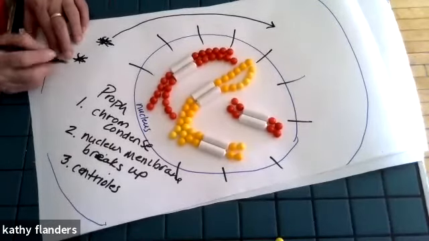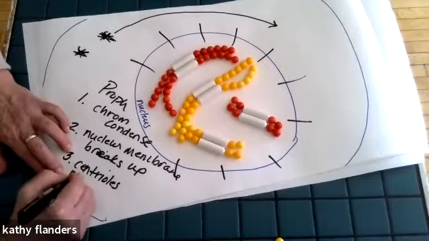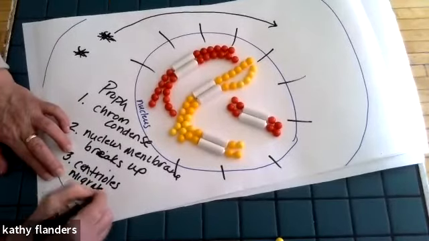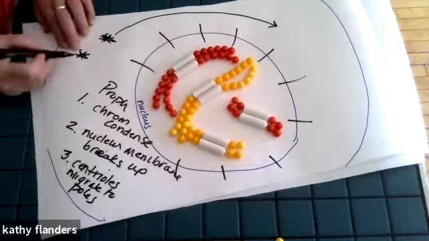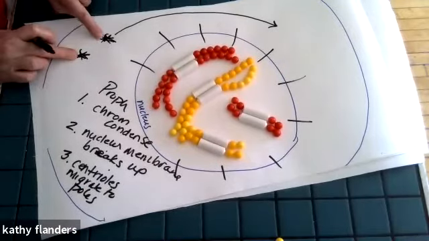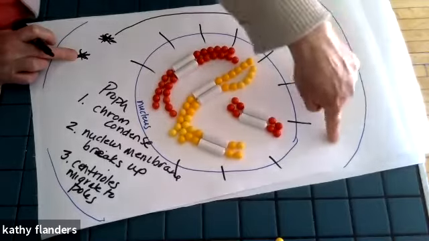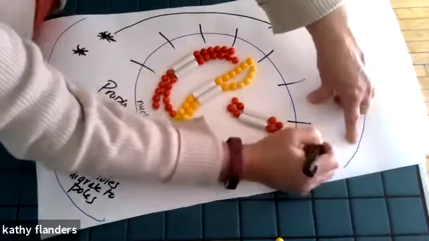And the centrioles are going to migrate to the poles. So one is going to end up on one side and one is going to end up at the opposite pole.